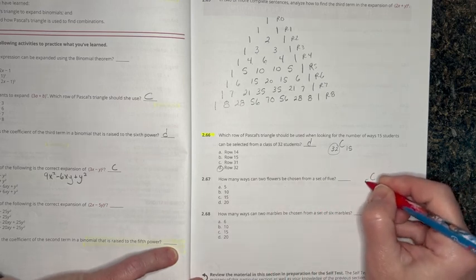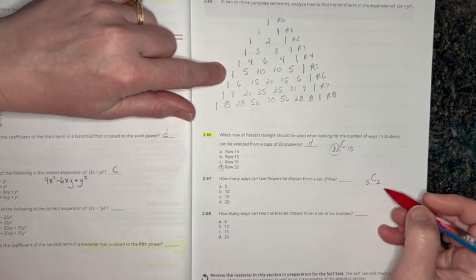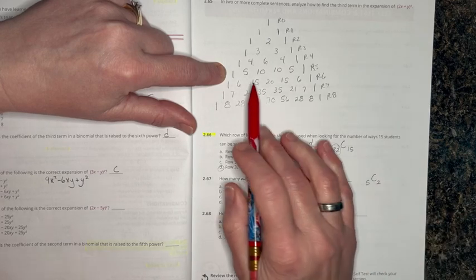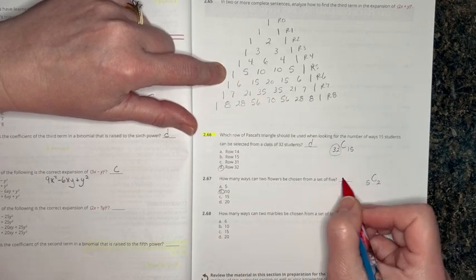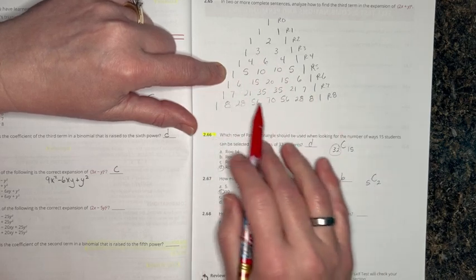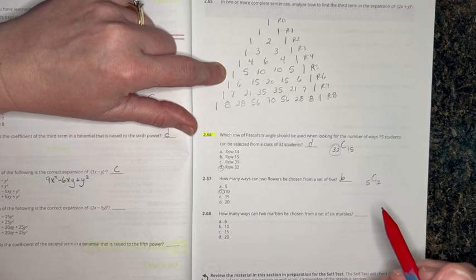How many ways can 2 flowers be chosen from a set of 5? So a combination of 5 things taken 2 at a time. So we're going to look at row 5, and we're going to look at position 2. Remember, 0, 1, 2, so the answer is 10. I know mine's kind of not really straight. Sorry about that. But that's how we do it.